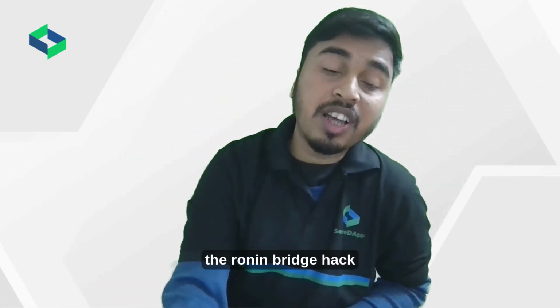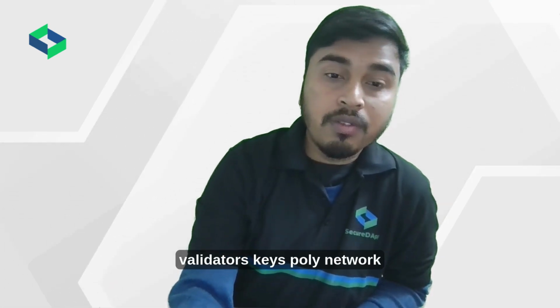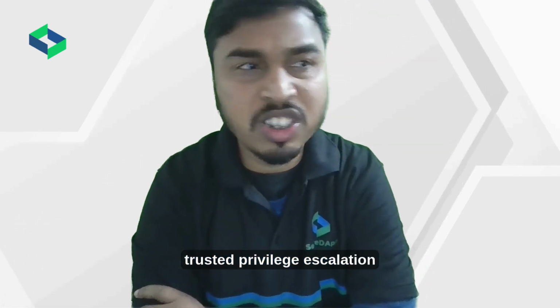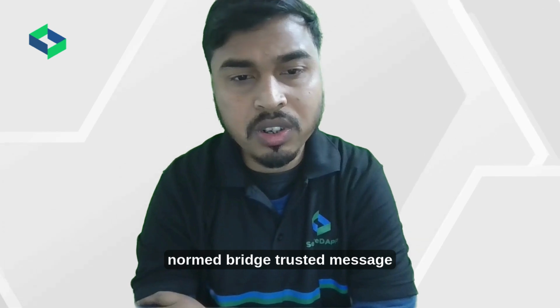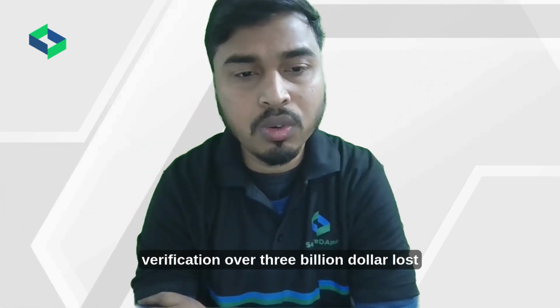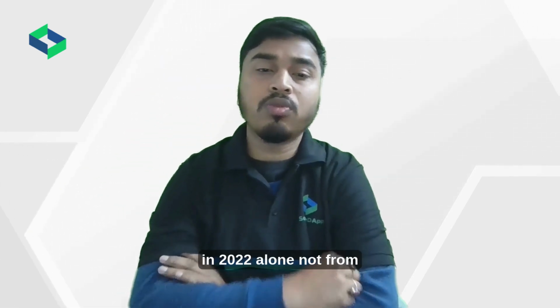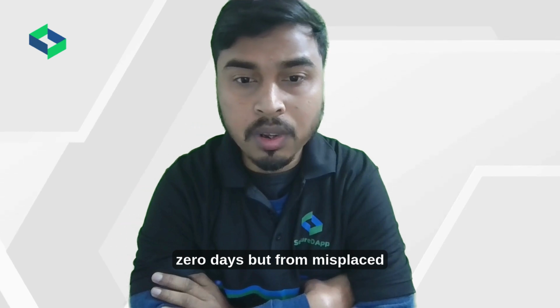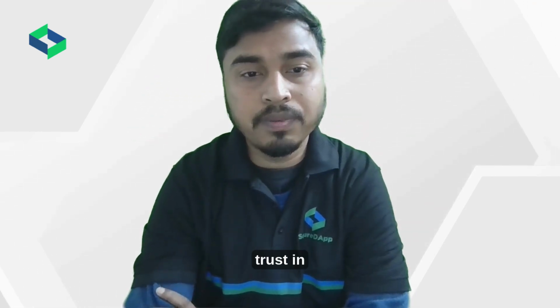The Ronin bridge hack: trusted validator keys. Poly Network: trusted privilege escalation. Nomad bridge: trusted message verification. Over $3 billion lost in 2022 alone, not from zero days, but from misplaced trust.